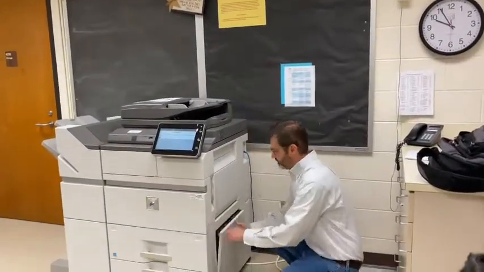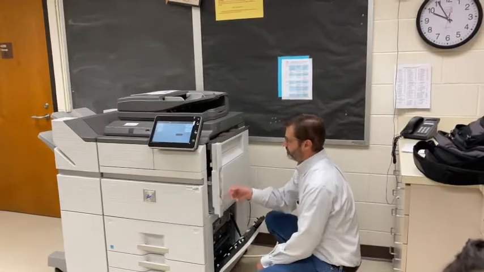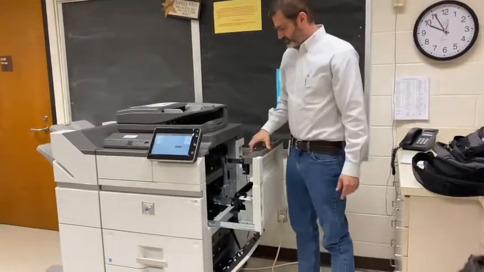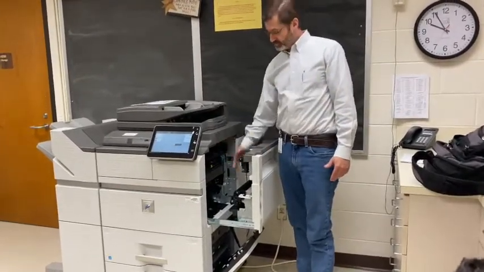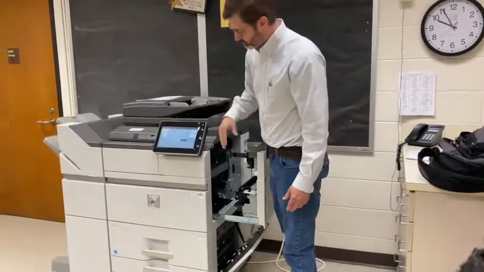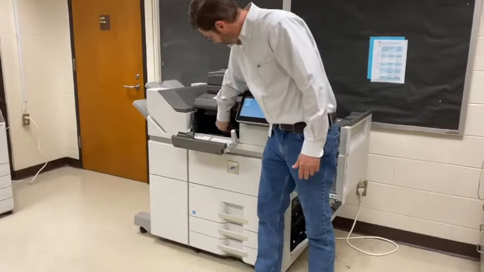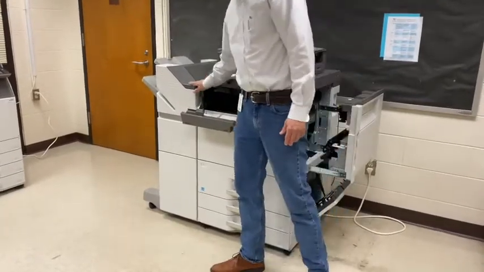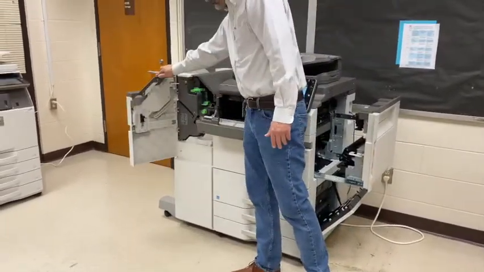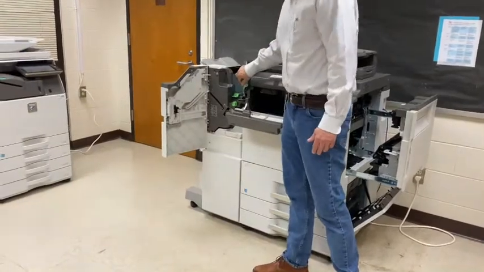So you will see a couple access points on the right-hand side to look for paper as it comes up, and then it will come across a paper path to the finisher through here on this machine. So you might see something there, and then there's also within the finisher, you can look it up right there.